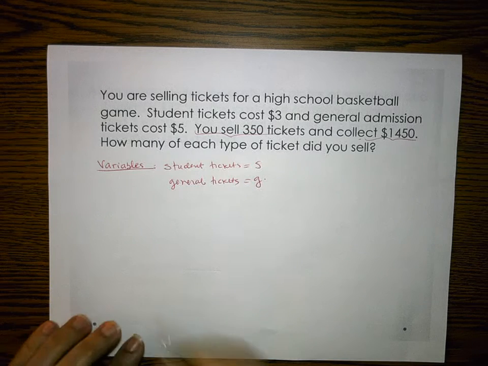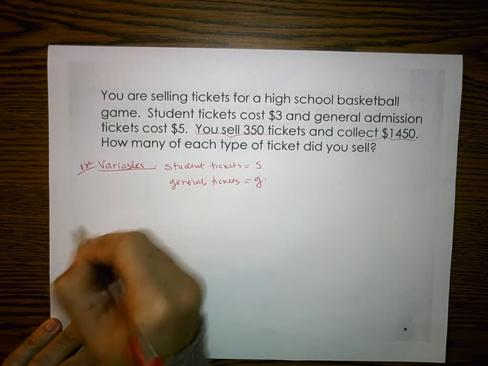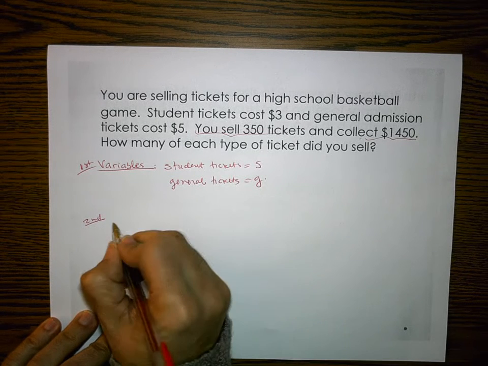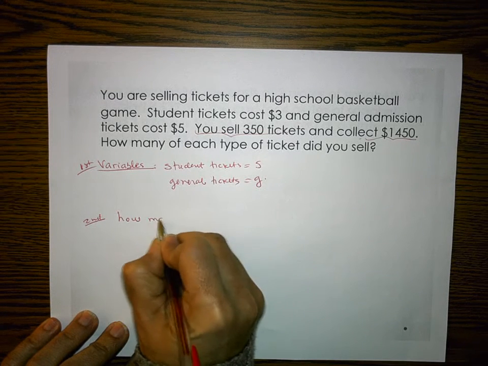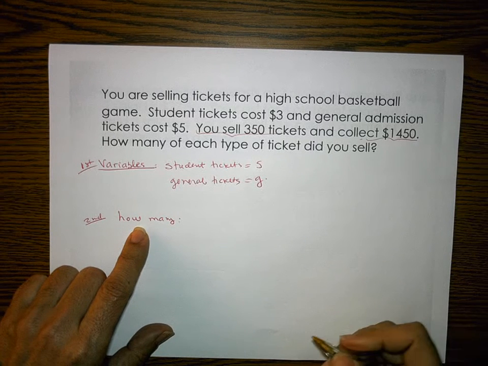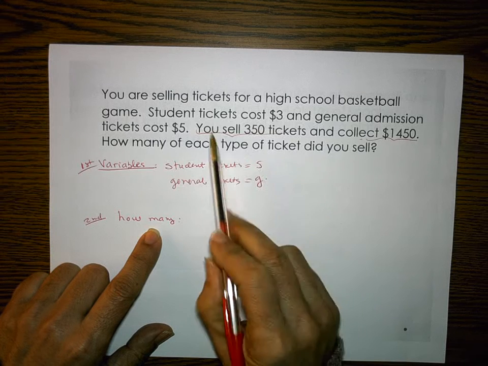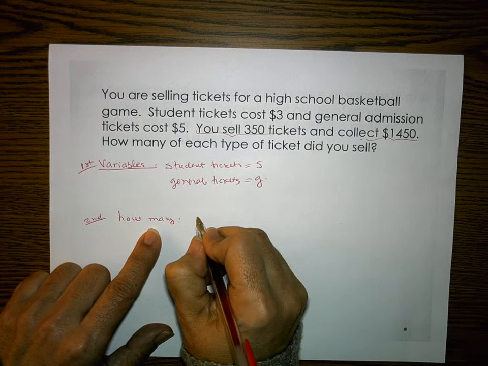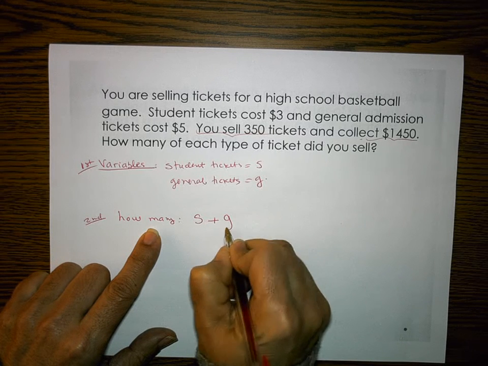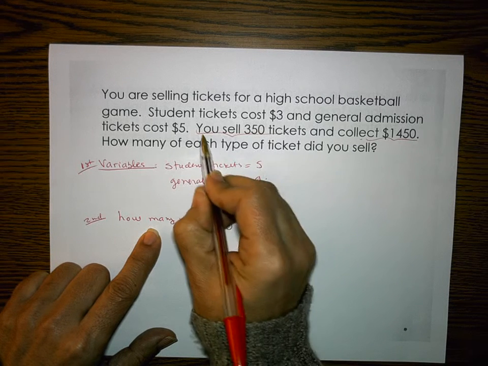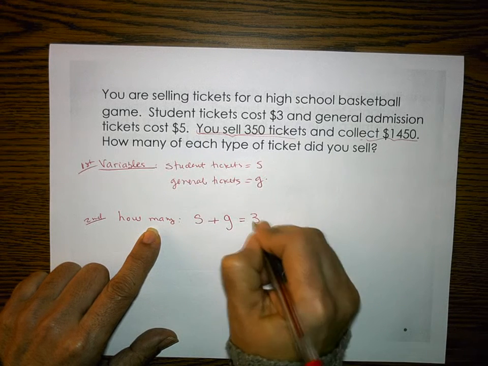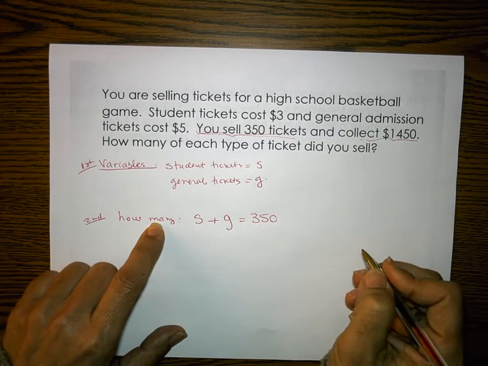Now let's write two equations. So that was my first step. My second step is, let me write two equations. One is going to be for how many. And the numbers I used here are going to be used, I can't use them again. So how many? I have no clue how many I sold, but if I add them up, the student tickets plus however many I sold of the general tickets, I know I sold a total of 350 tickets. That's how many I sold.